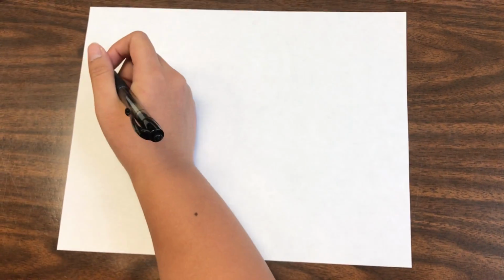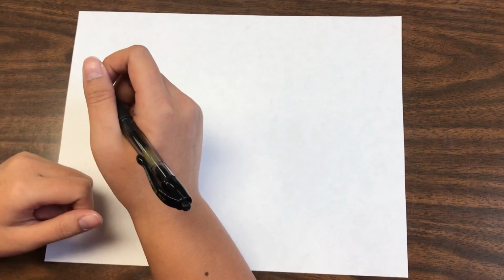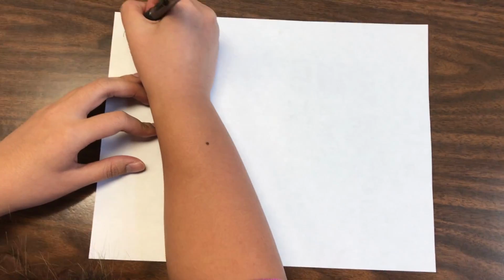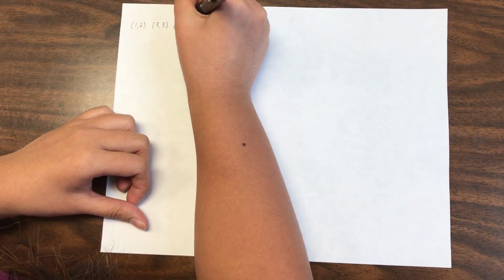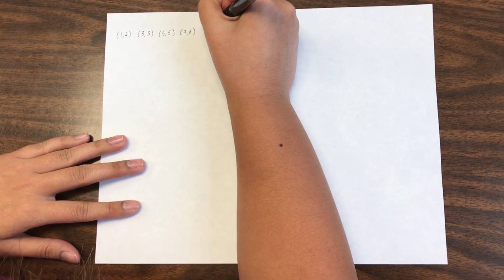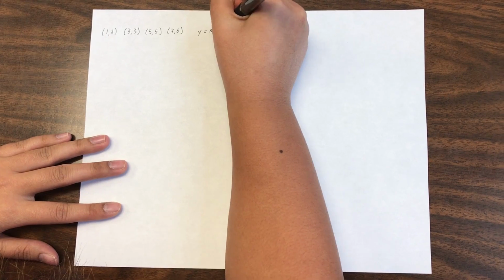And now we're going to find how to solve the least squares regression statistically. So with our points, we have to solve for the equation y equals mx plus b.